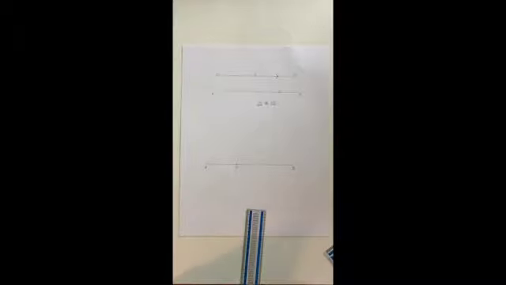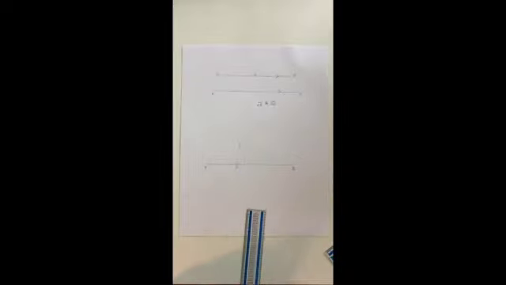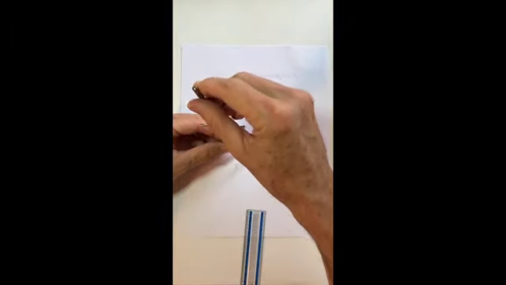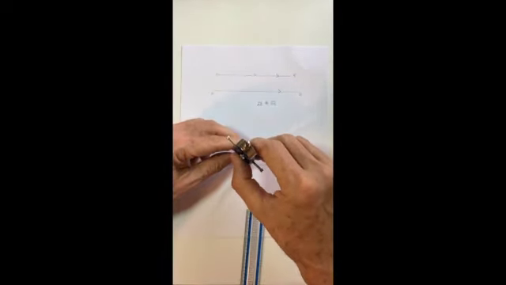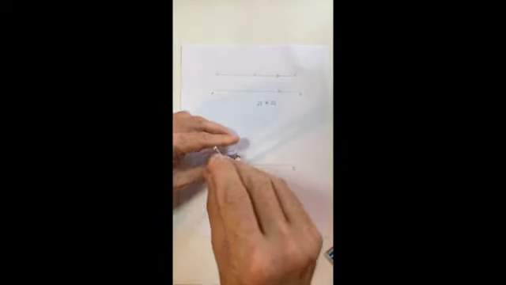Now we are going to copy the angle at D by setting the compass equal to the distance where the arc touches the two lines. So it's always easier to show. I'm going to place the compass here and set the compass equal to this distance right there.